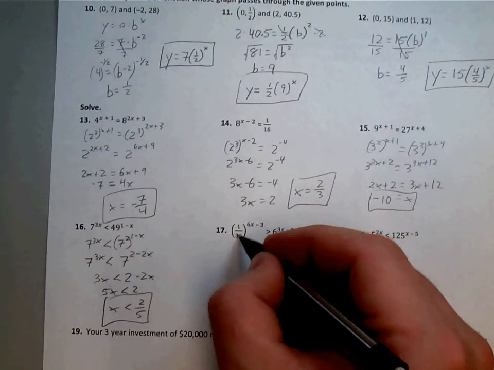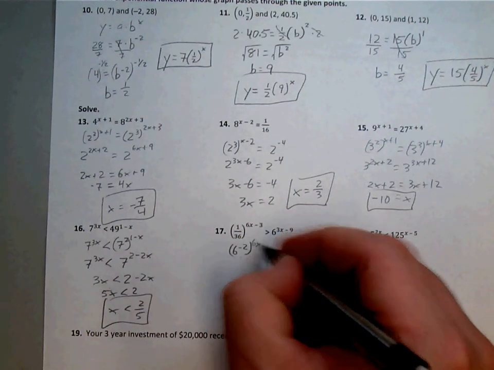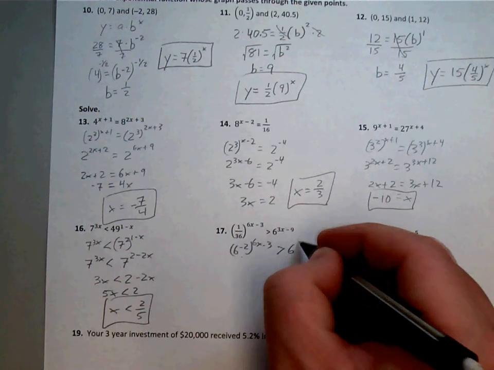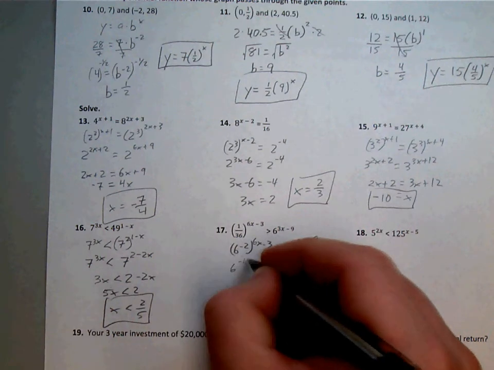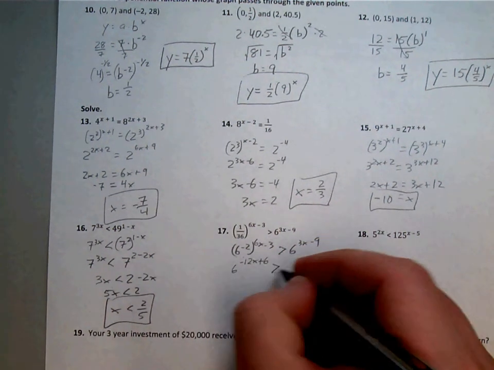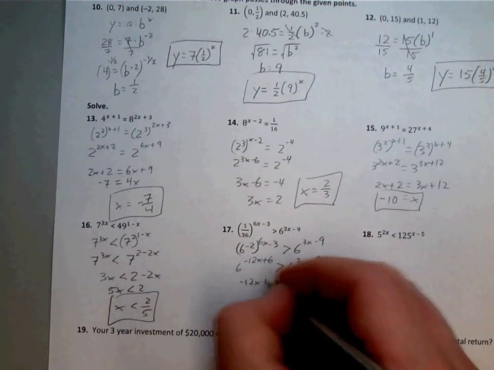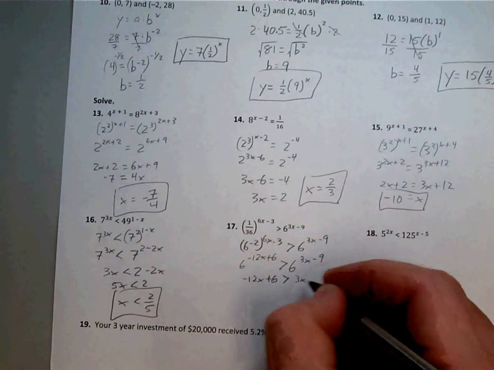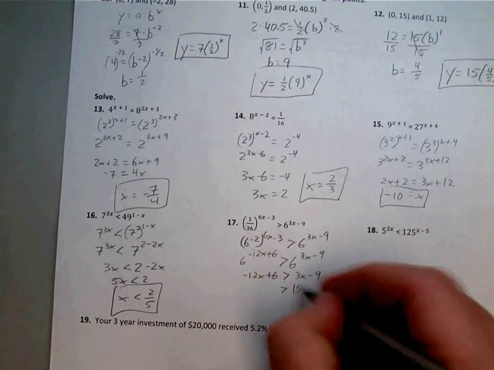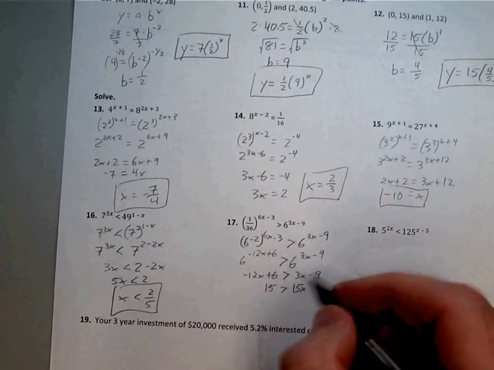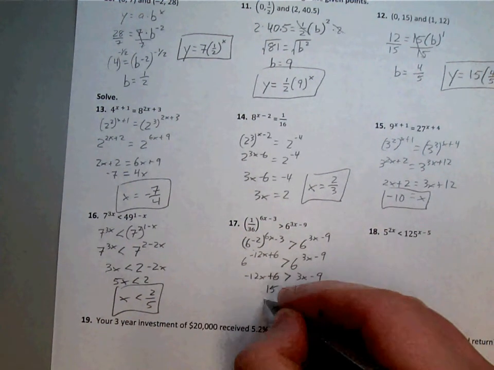Here we've got 6 to the second in the denominator, so to move it up I get 6 to the negative second. So 6 to the negative, so distribute negative 12x plus 6. So negative 12x plus 6 must be greater than 3x minus 9. So I'm going to add 12x, so I get 15x. Add 9, I get 15. Divide by 15, I get 1. So 1 is greater than x, or x is less than 1.